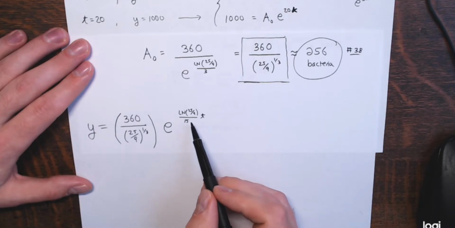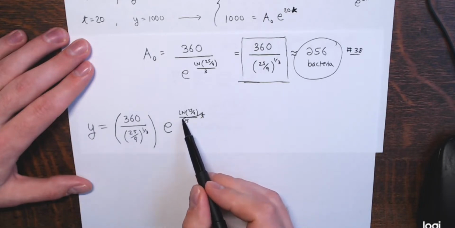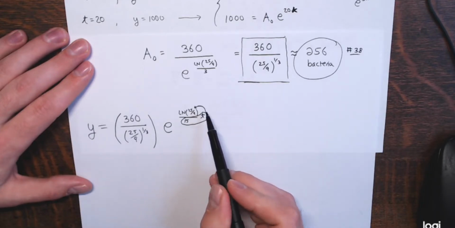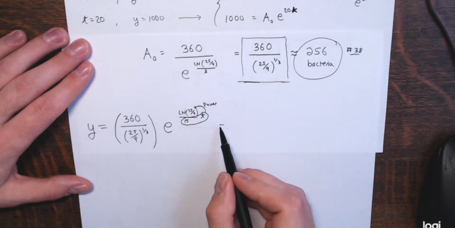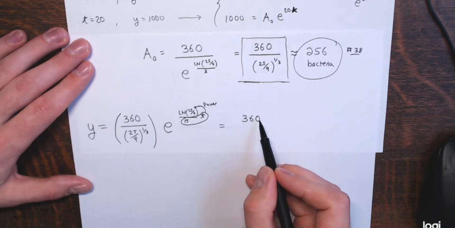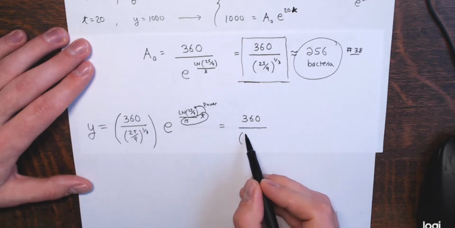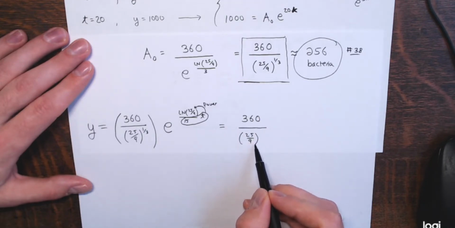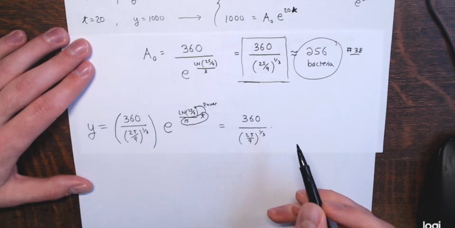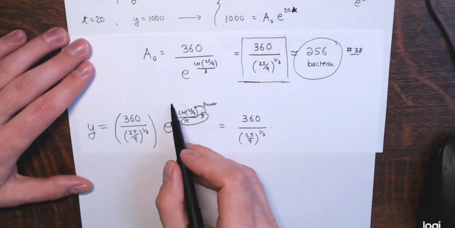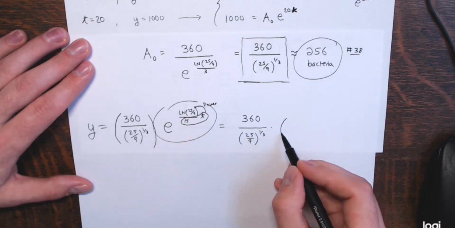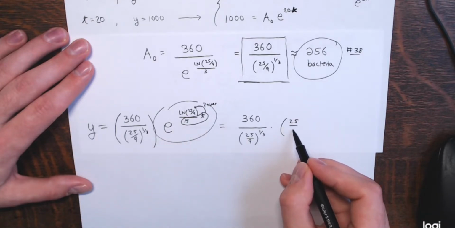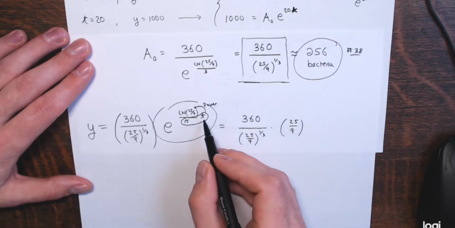Here I'm going to take the t over 15, put it in as the power, use the power rule, and then use the inverse rule. So I'm going to make this 360 divided by 25 ninths to the 1/3 power, and then the e to whatever becomes 25 ninths to the t over 15 power.